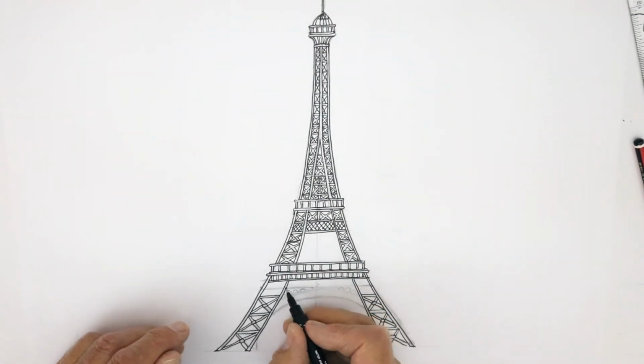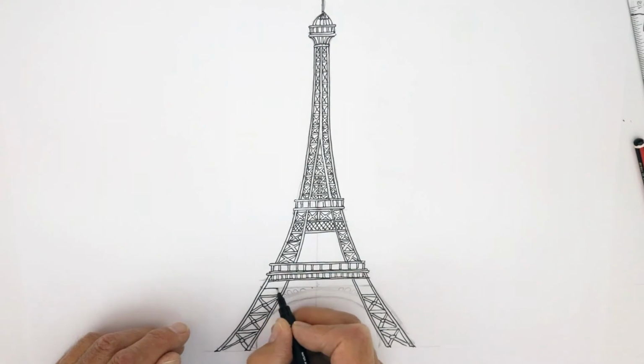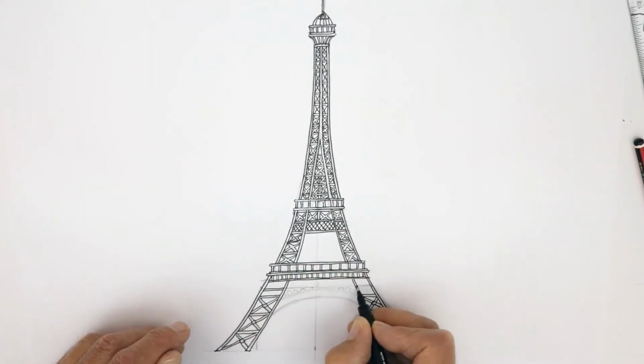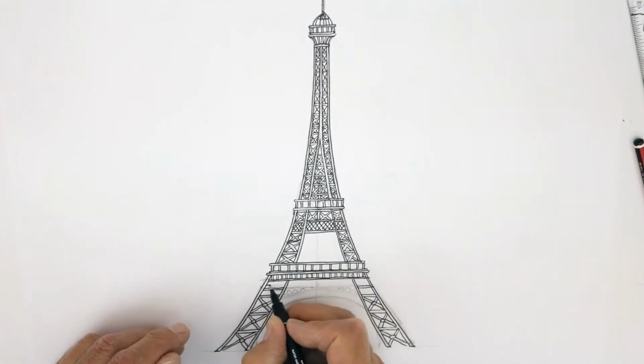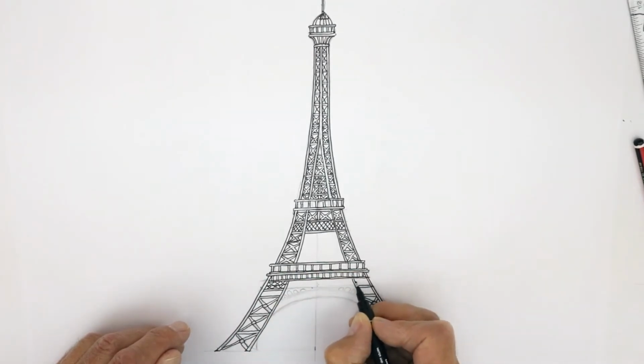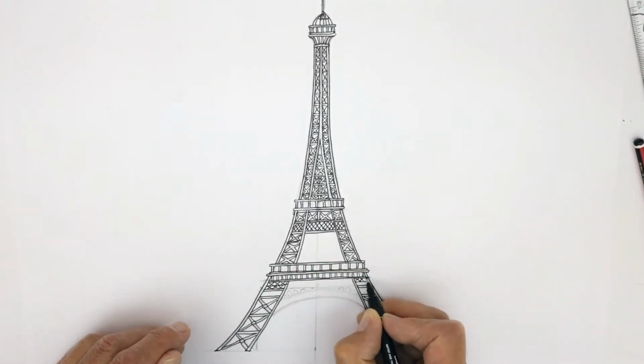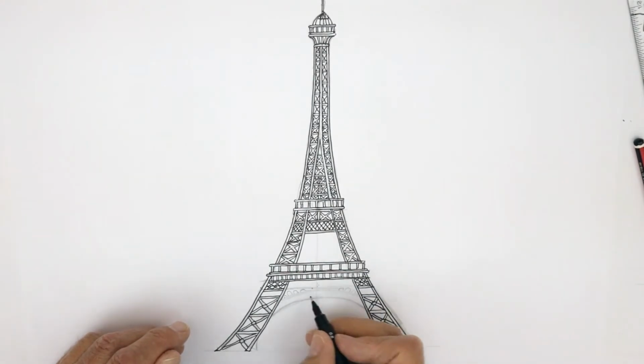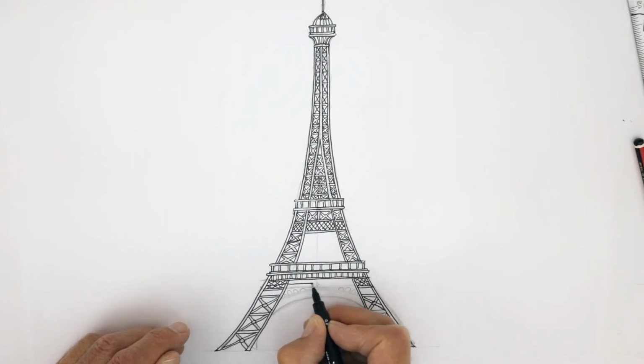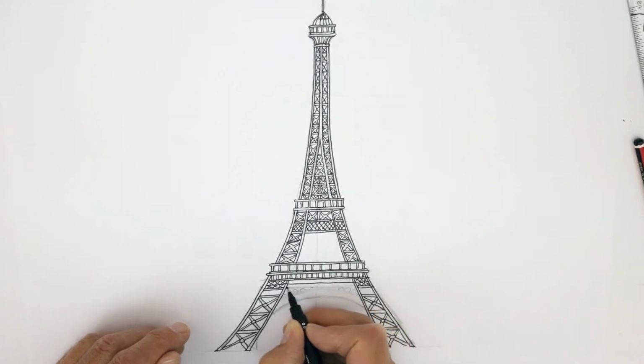Okay, and in these sections here, there's another strut going across, and one there. And in here, you get more kind of cross type ironwork. Just do it with crosses like that, okay? And then across the middle here, there's another line that follows that line there, and one there.